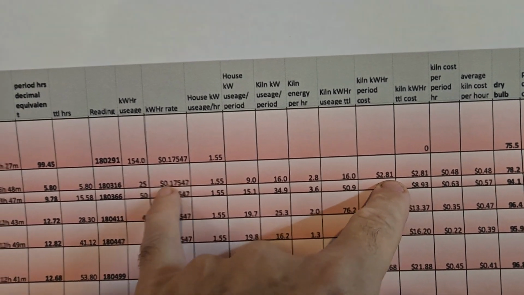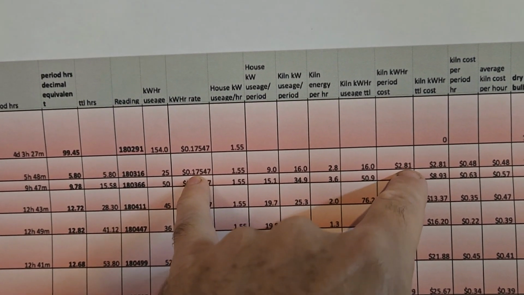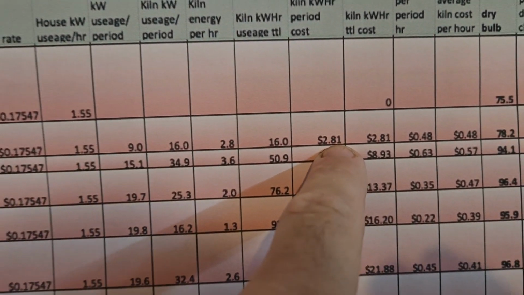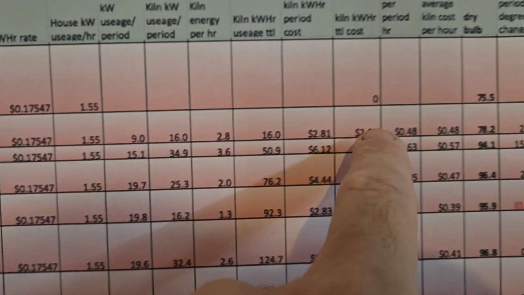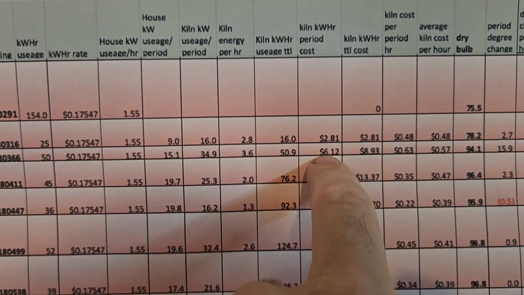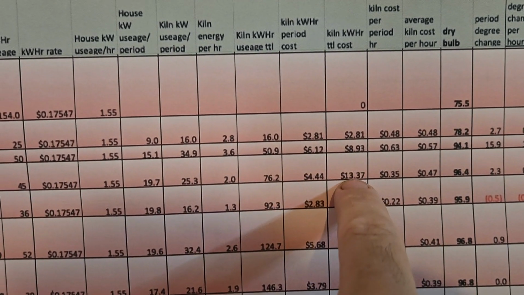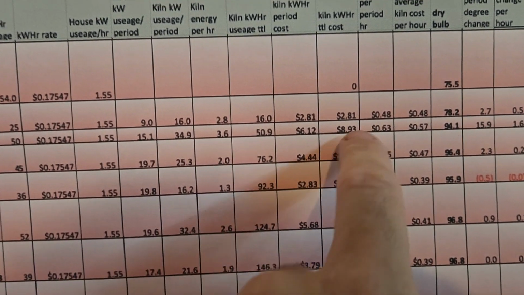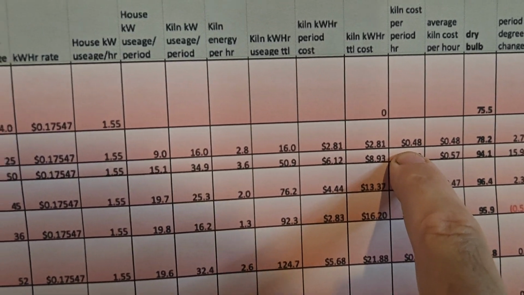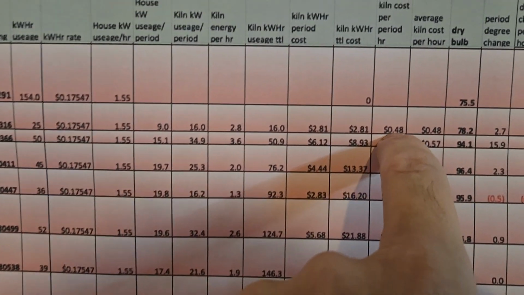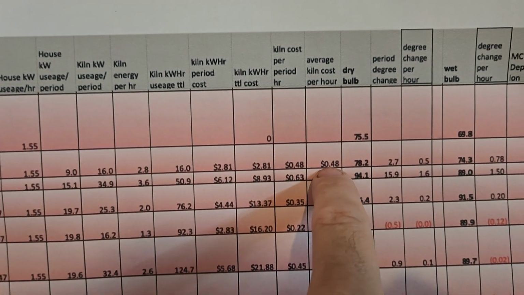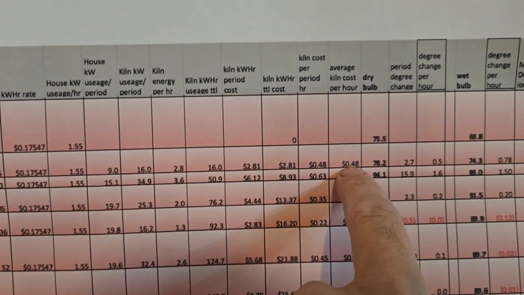Put the dollars with this, with the 17.5 cents, tells you how much the kiln is costing for the period, and then there's a total. Because tomorrow we'll have tomorrow's run, and the next day, and it shows an ongoing total. Anyway, back here, kiln cost for the period, 48 cents, based on an hourly rate. And then the average kiln cost per hour, 48 cents. And that's because it's just the initial.